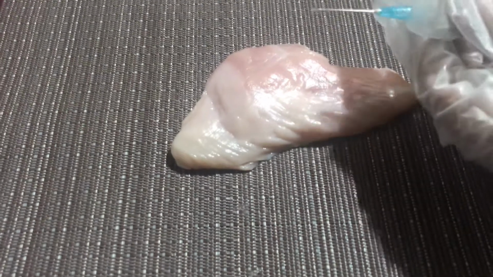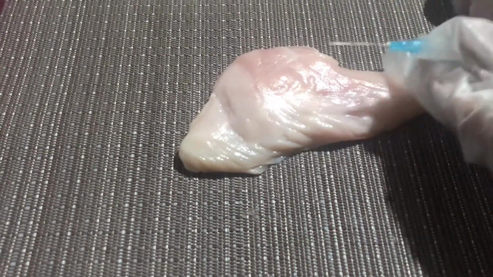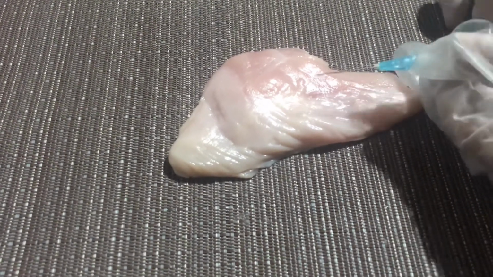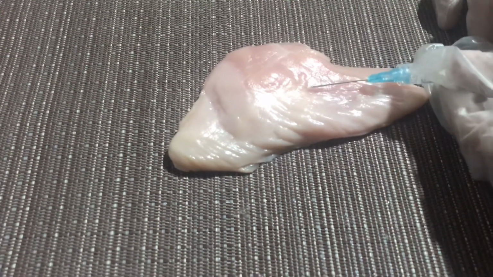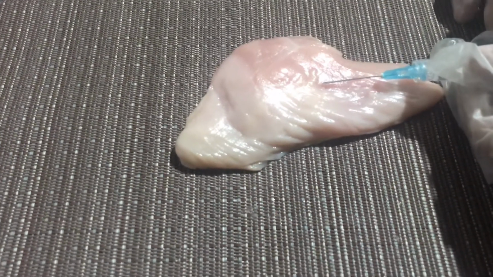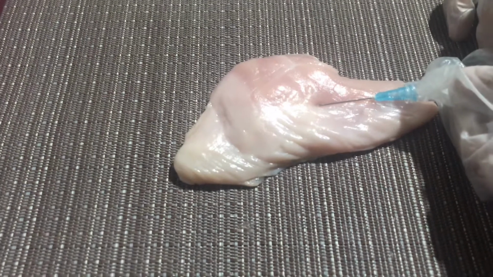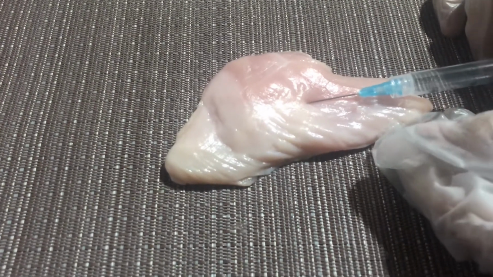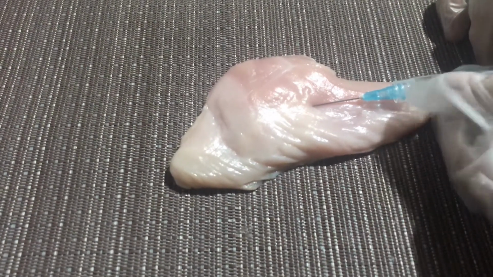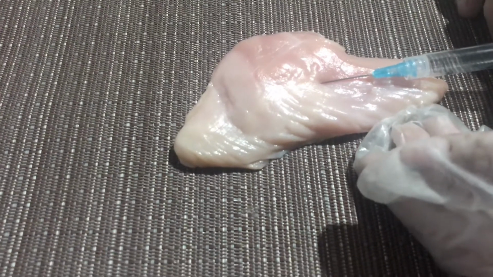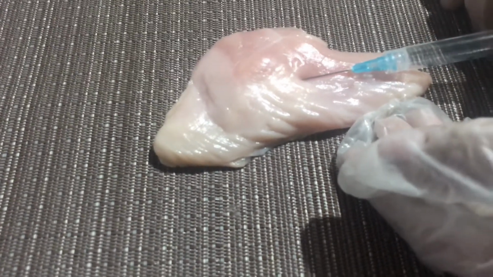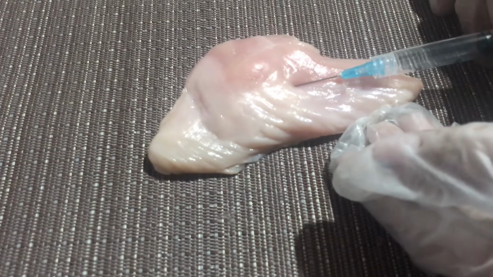Again, I will be putting this needle in at 5 to 15 degrees, and then I will slowly inject until I feel the resistance. I'm already inserting the medication slowly.